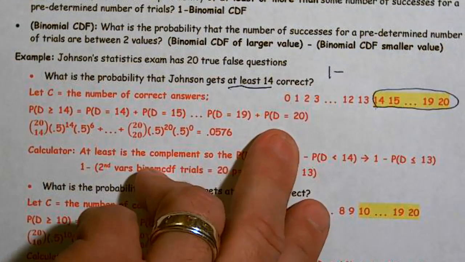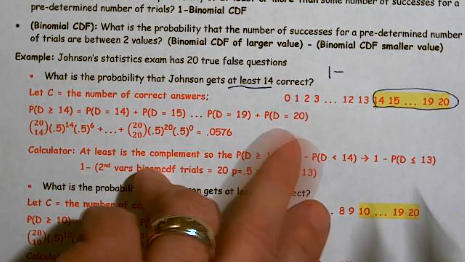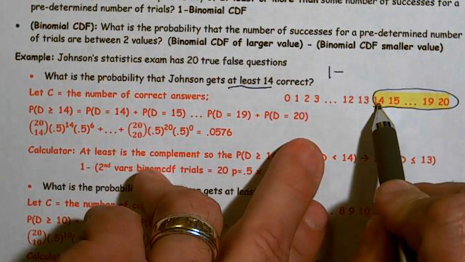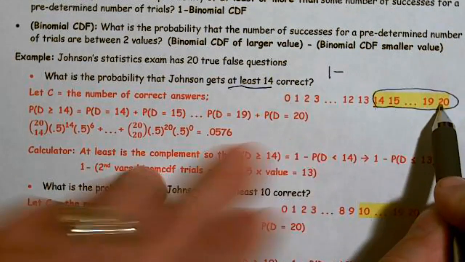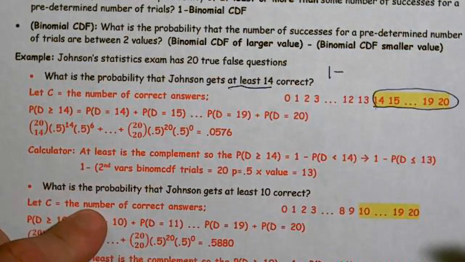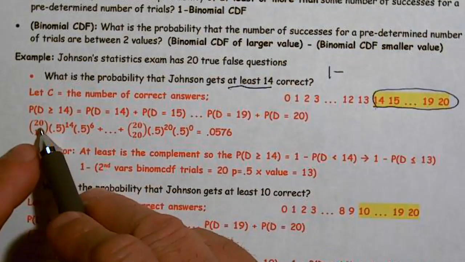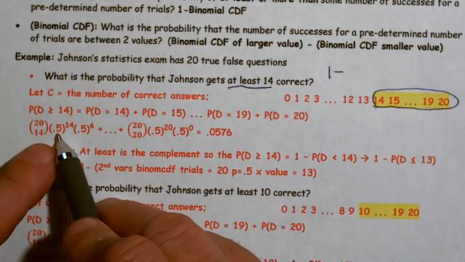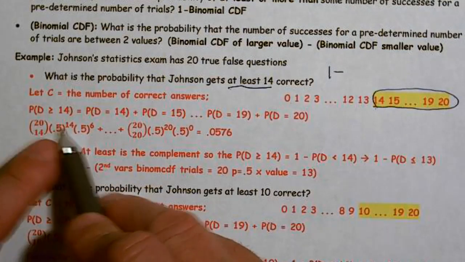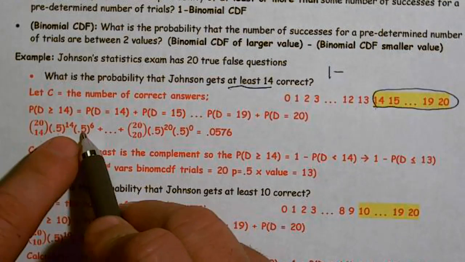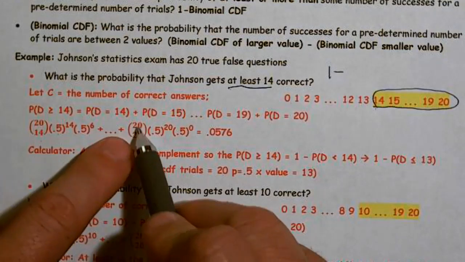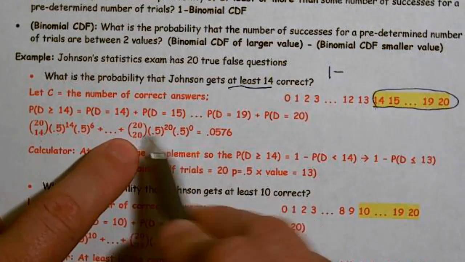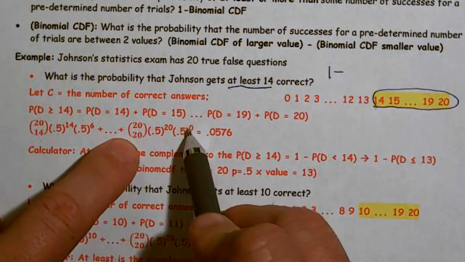So let's talk about the work I have to show first. The work I have to show would be the PDF of 14 plus the PDF of 15, all the way to the PDF of 20. Of course, we know we can just do the lowest and the highest. So 20 choose 14, the probability of getting it correct is 0.5 to the 14. 20 minus 14 is 6, so this is 0.5 to the 6th power. Plus dot dot dot plus 20 choose 20, 0.5 to the 20th. 20 minus 20 is 0.